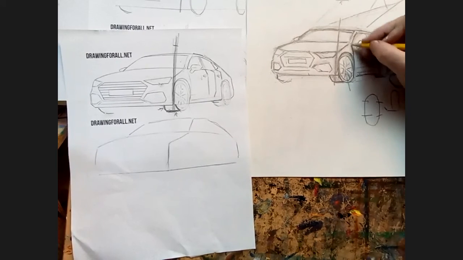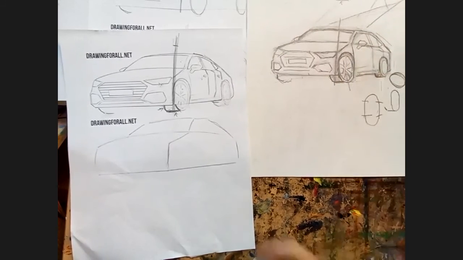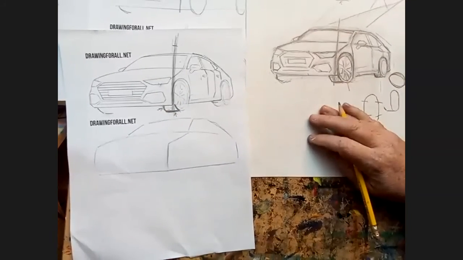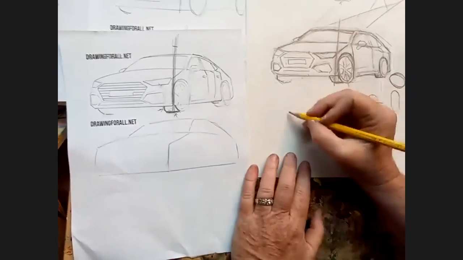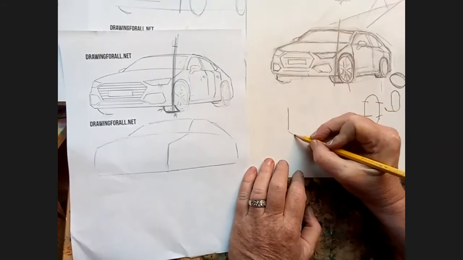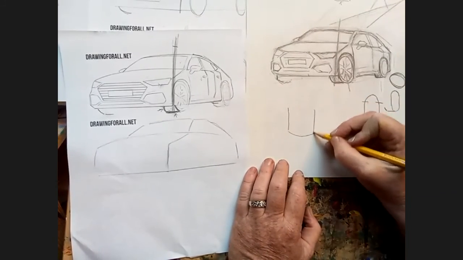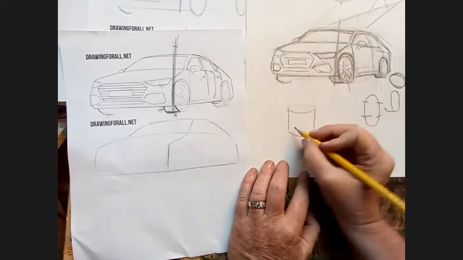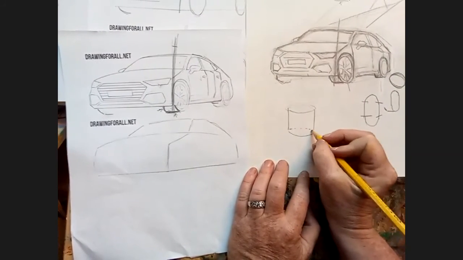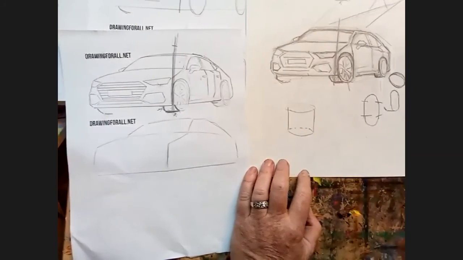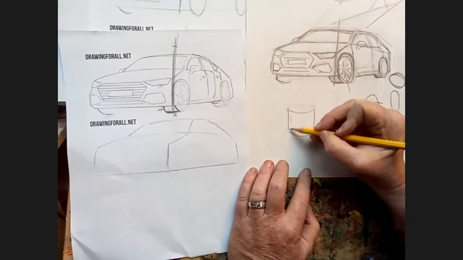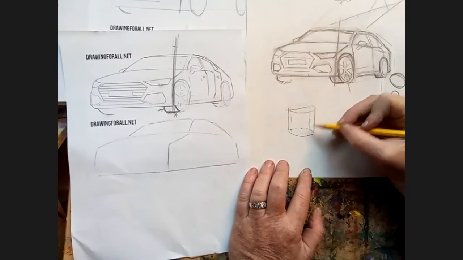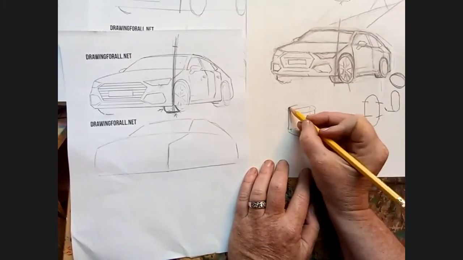And Jacob told me once through translation, you have to draw what is visible and you have to know what is visible and what is invisible. So what he meant by that was, if you're drawing a cup like this, you want to know what's here, what I can't see, and also the inside of the cup.